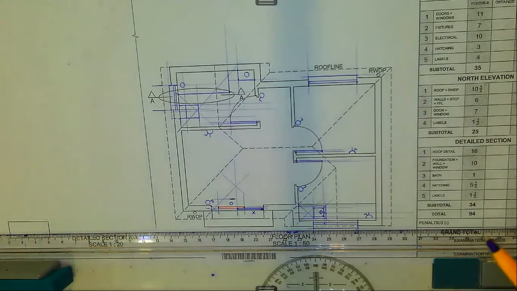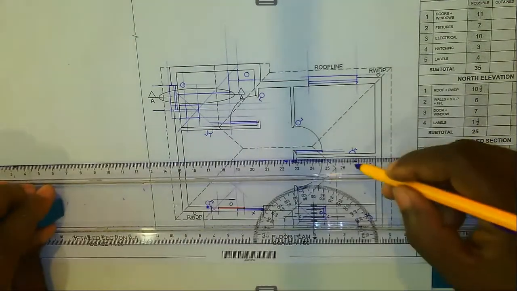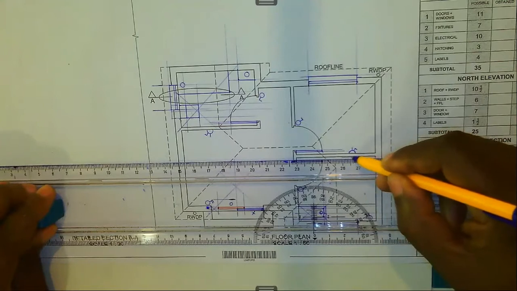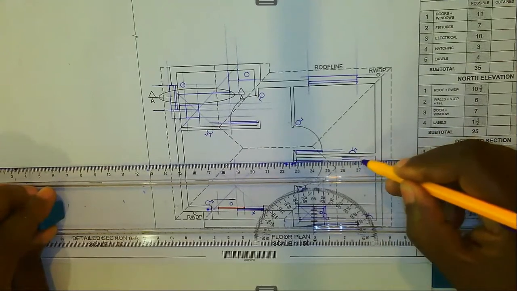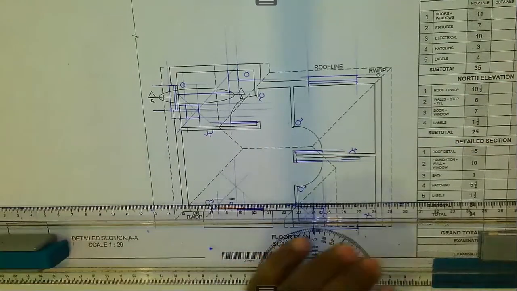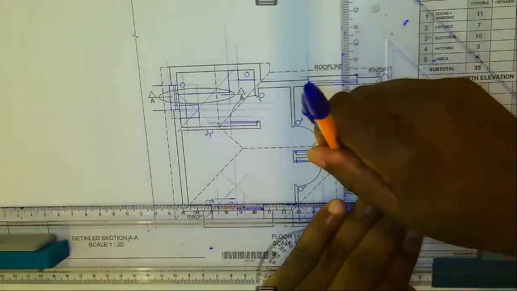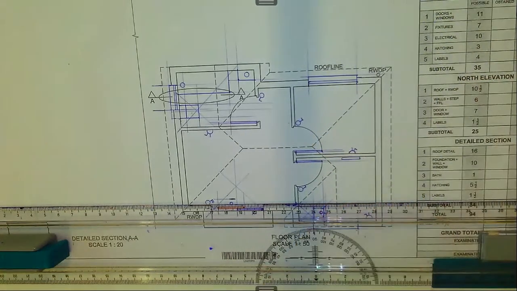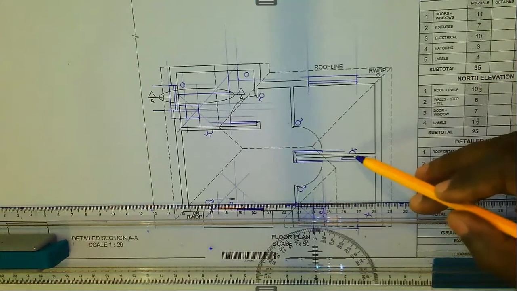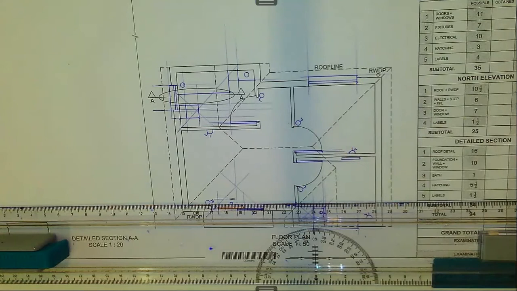Then we have got the distribution board. The size is not given, but just make sure that you are able to draw it, leaving a small little gap so that we are able to see this rectangle like this, representing the distribution board. Now we are done with regards to the sockets, as well as the distribution board, as well as the switches.